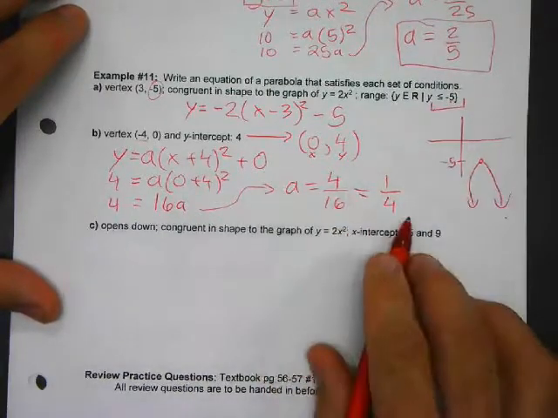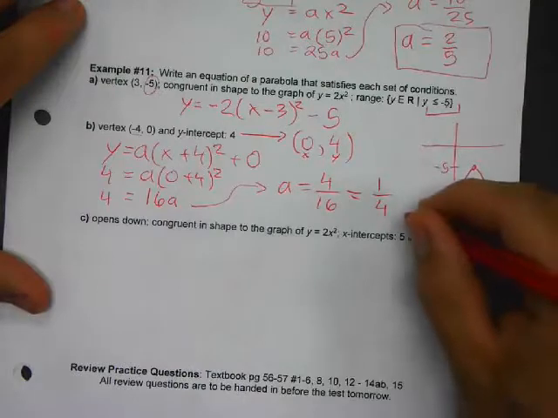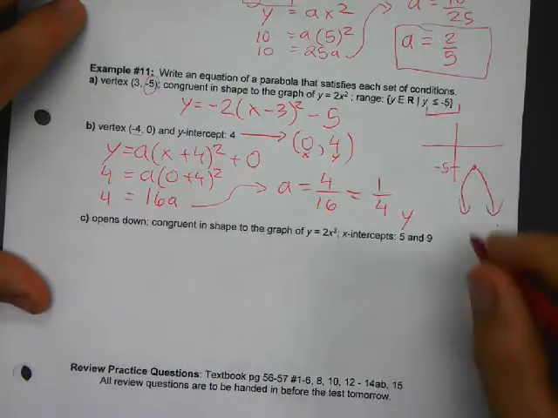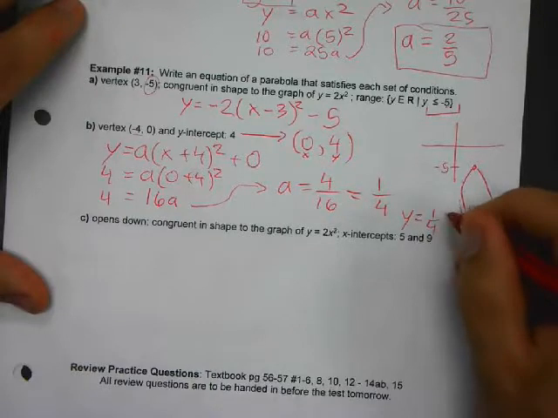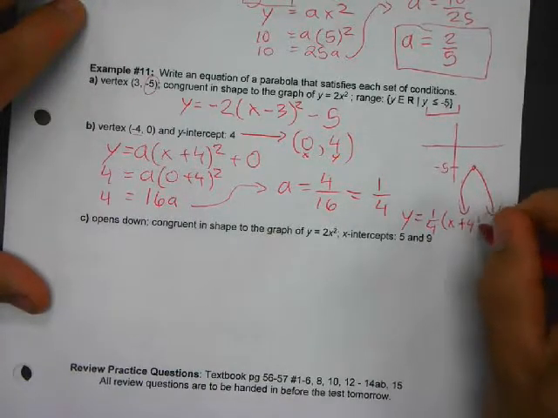Now this time they want an equation. So we're going to write y equals 1/4 times (x plus 4) all squared.